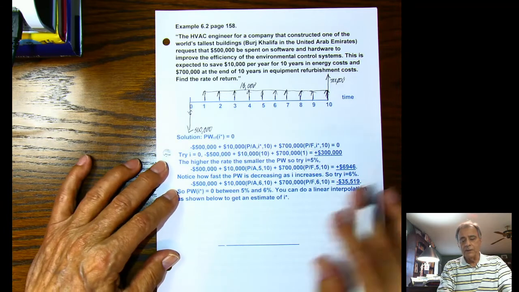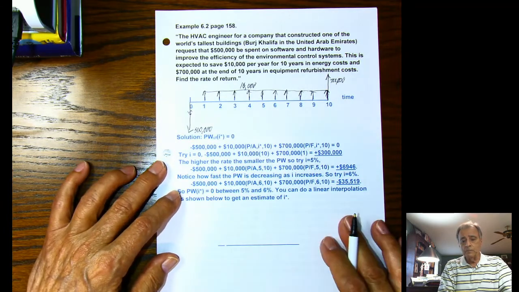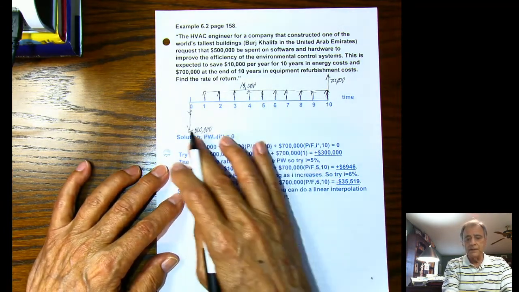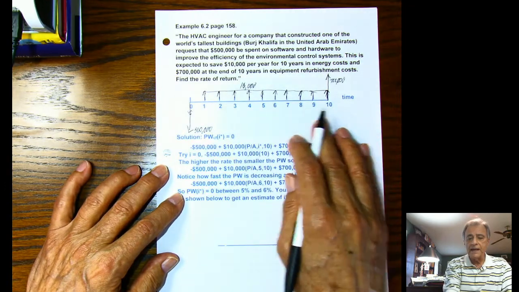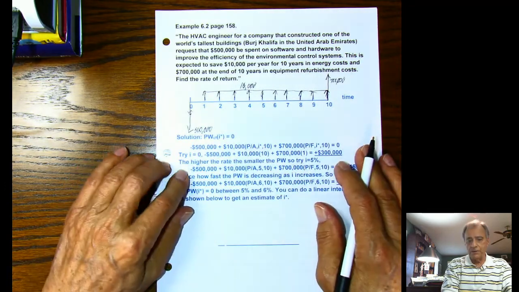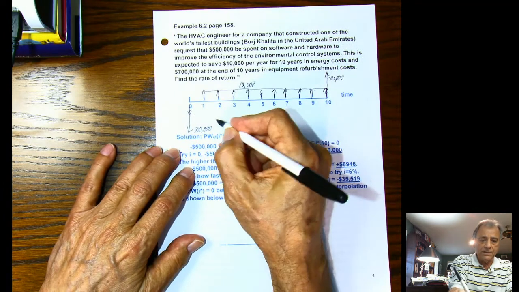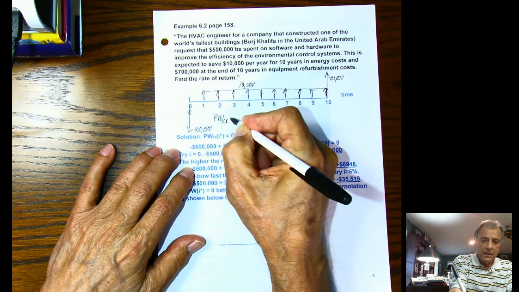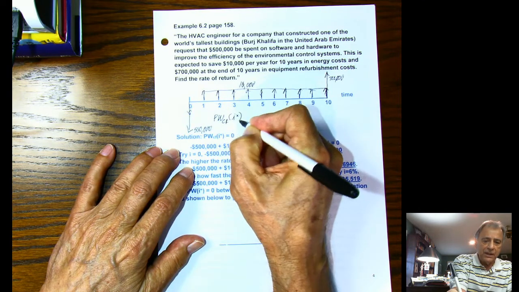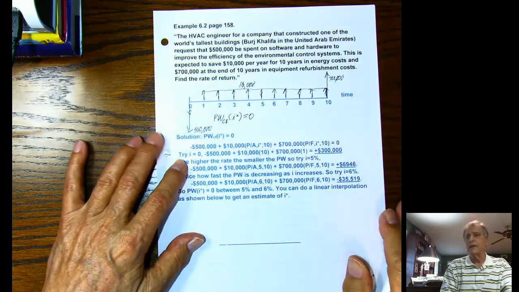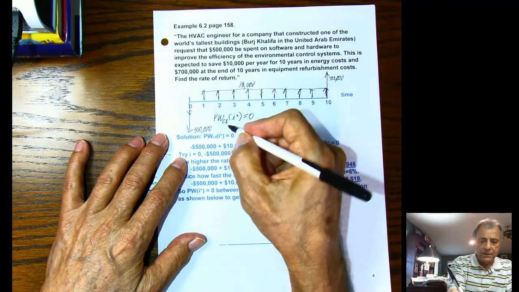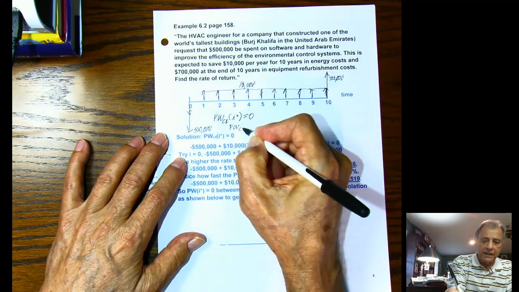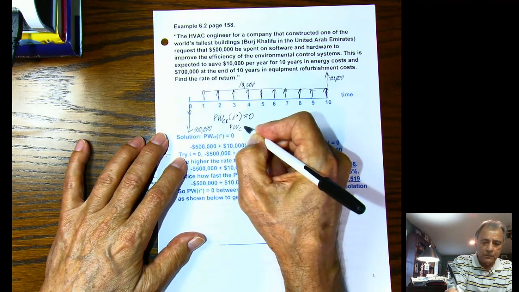So we're going to set the present worth of that cash flow equal to zero. So I'm going to say present worth of cash flow at the rate I star equals zero, and I have to solve that equation. Well, what is the present worth of that cash flow?